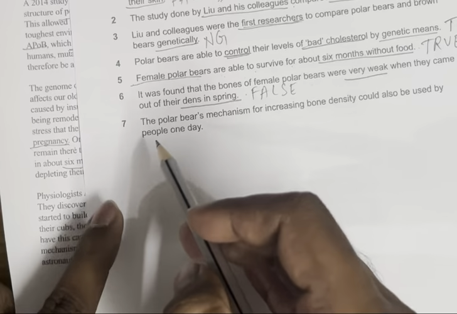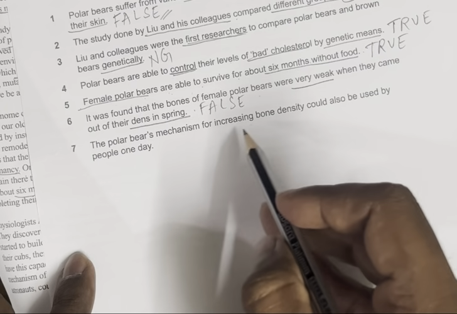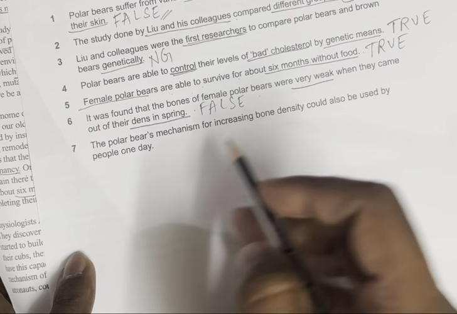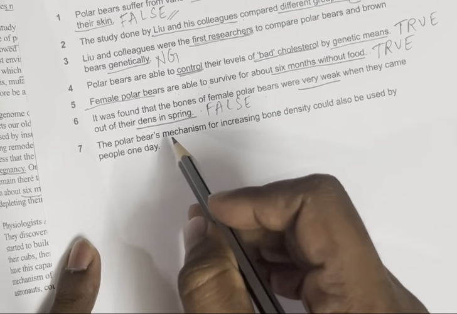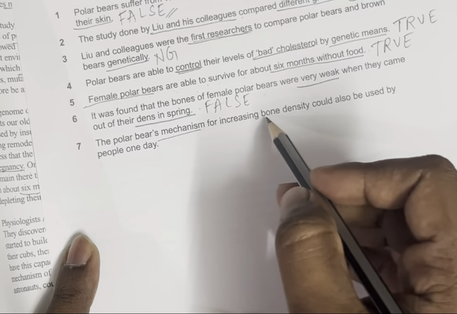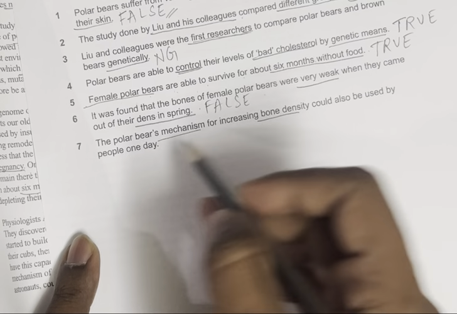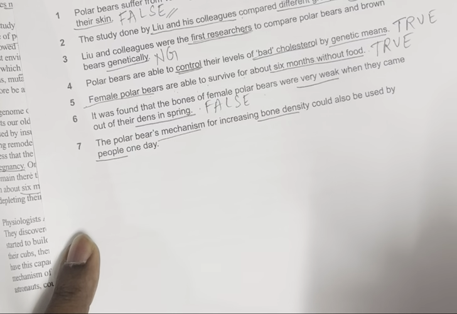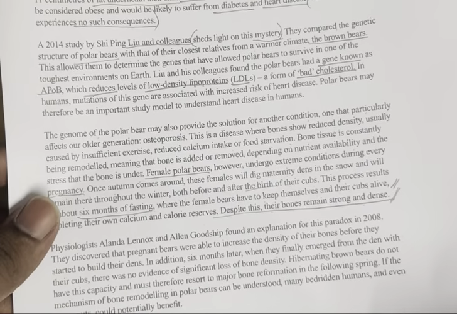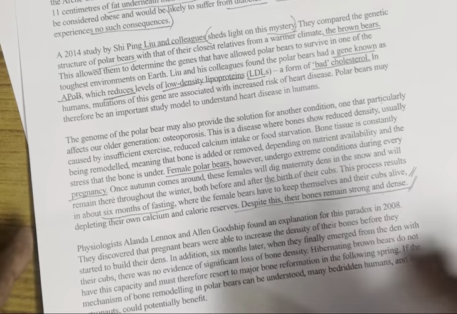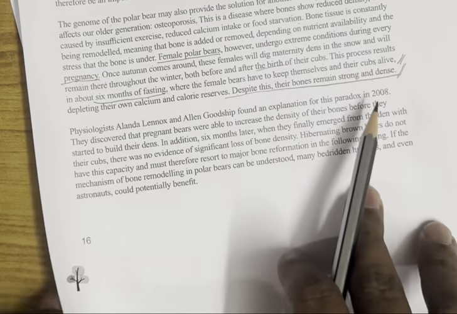Right, seventh one. The polar bear's mechanism for increasing bone density could also be used by people one day. So what are the keywords here? The polar bear's mechanism for increasing the bone density could also be used by people. Okay, so these are our keywords, people one day. Let's read further and try to understand. Let's move to the next paragraph.